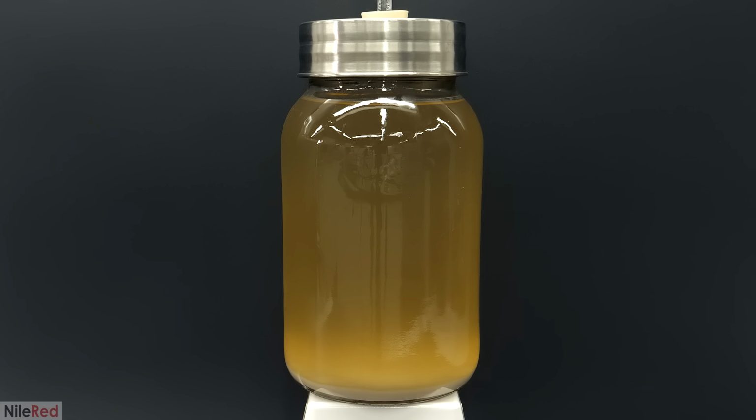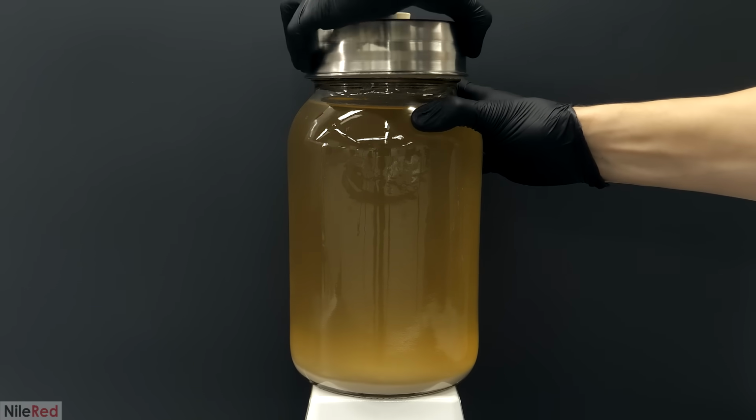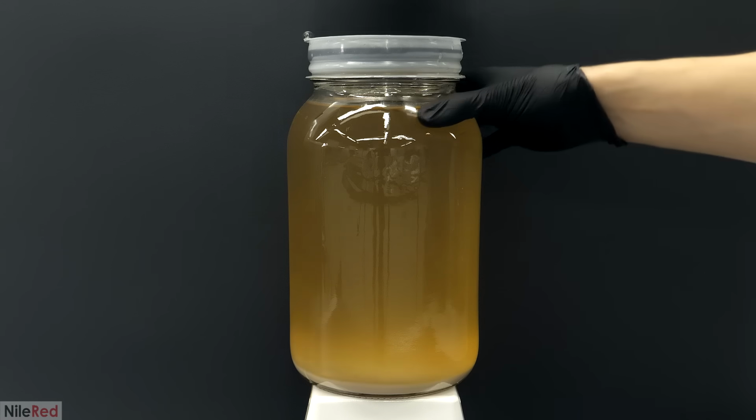So I came back a week later, and when I checked on it, the airlock wasn't moving at all, and I couldn't see any bubbling going on. At the bottom, there was still some white stuff, but I wasn't sure if this was leftover paper or just a bunch of yeast. At this point, I considered it done, and now, the next thing that I had to do was distill it to get out the ethanol.